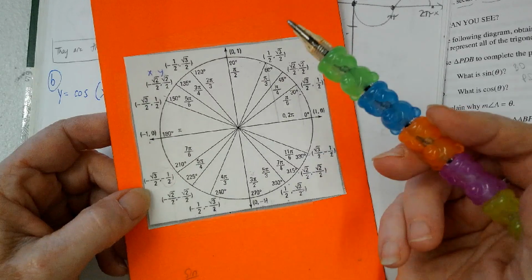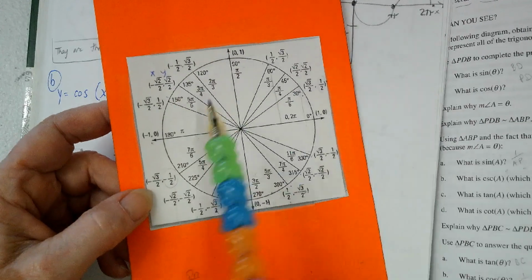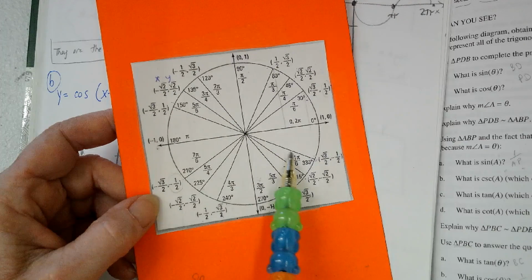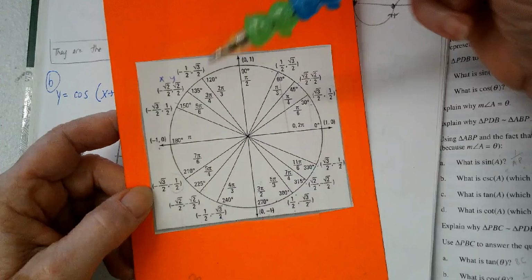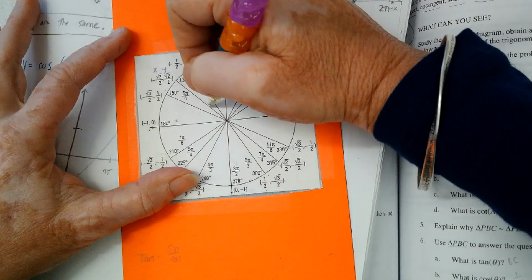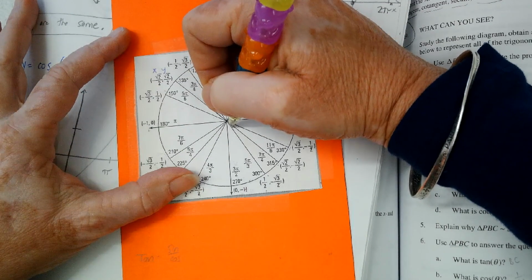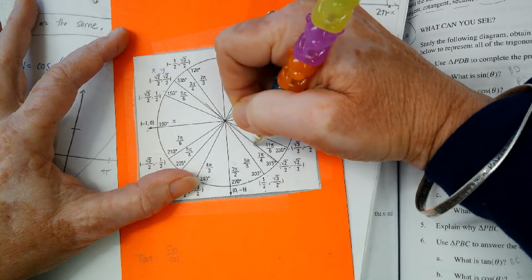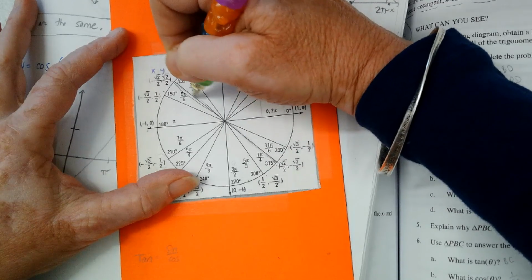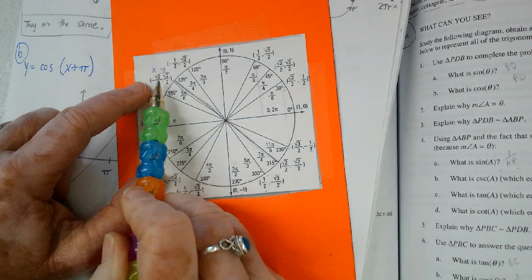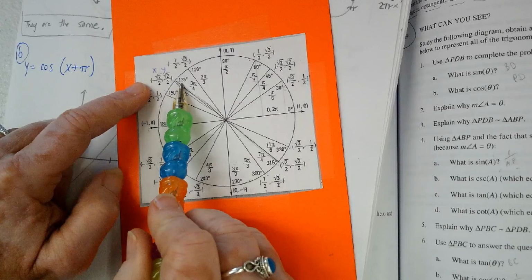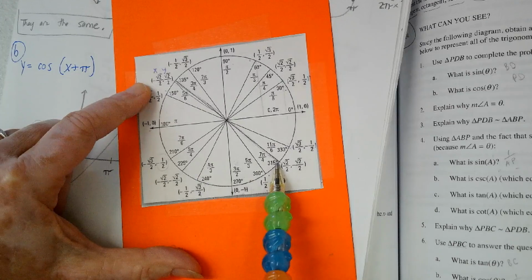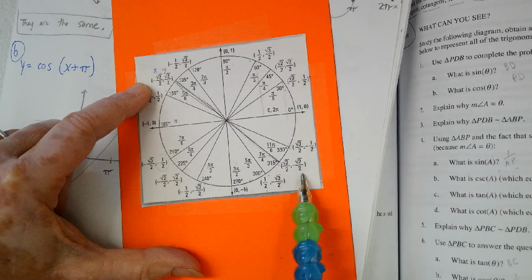You can look anywhere on the graph. Okay, look here. If I go all the way to the other side, from here, if I added pi to it, then I end up down here.